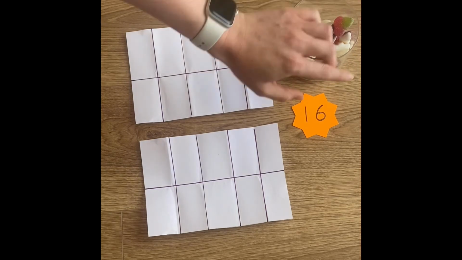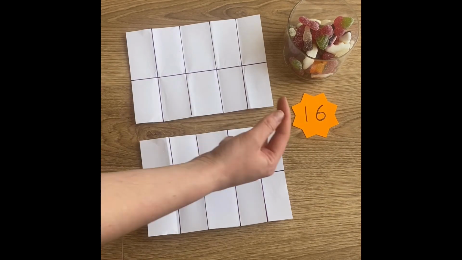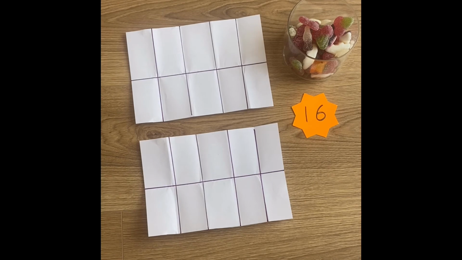Now again, I can see I'm looking at the number 16. It's a 2-digit number and the first digit is a 1. So I know that it's telling me that there is 1 ten. 16 is made up of 1 ten and then there's another digit, so it might be made up of a few more ones as well.